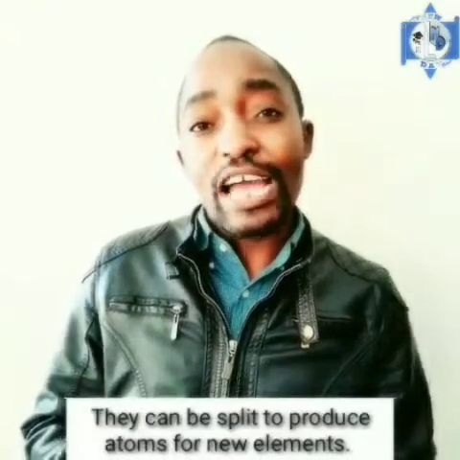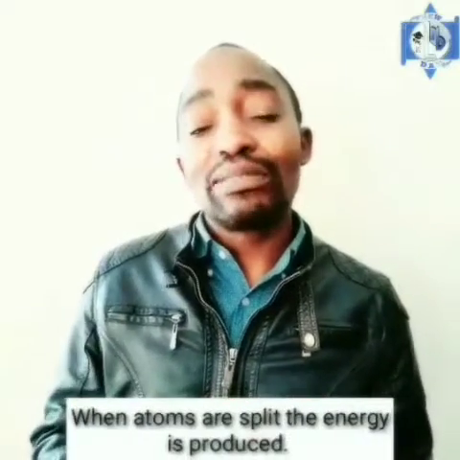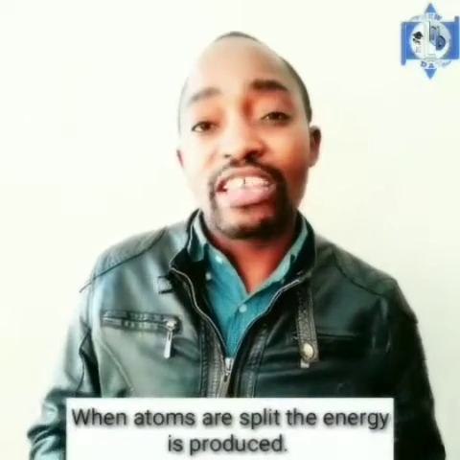Another form of energy we have is called nuclear energy. When we're talking about nuclear energy, we're referring to the power that is formed from the splitting and fusing of atoms. Now remember, we said all materials are made up of atoms. So we have a specific kind of metal atoms called uranium. These uranium atoms can be split to produce new atoms of new elements. Whenever the atoms are split, a lot of energy is produced.